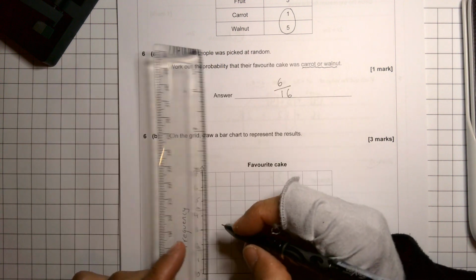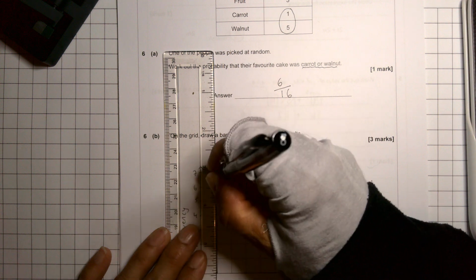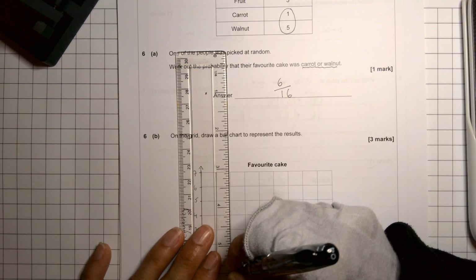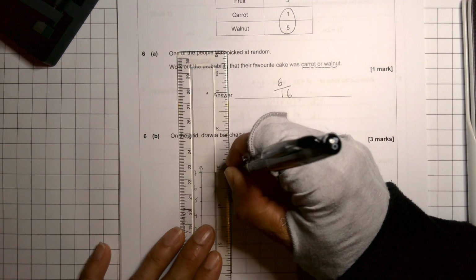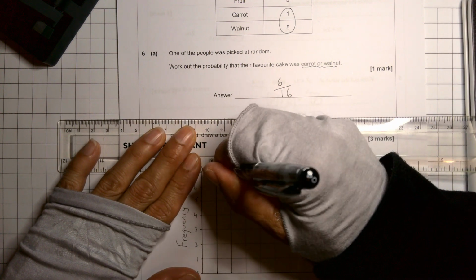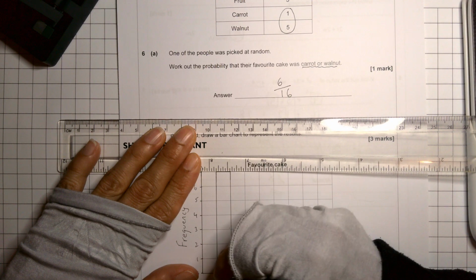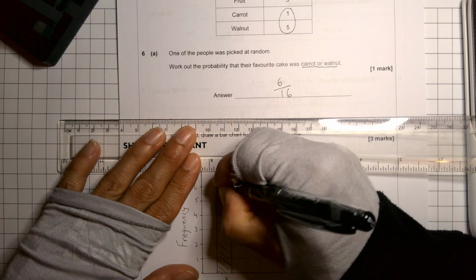So the first one we're going to do is sponge cake, and sponge cake goes all the way up to 7. Remember, your bars have to be equal width and the gaps have to be equal spacing. So I'm going to make them all worth 1, and that there is going to be my sponge. And let me just quickly colour it in.